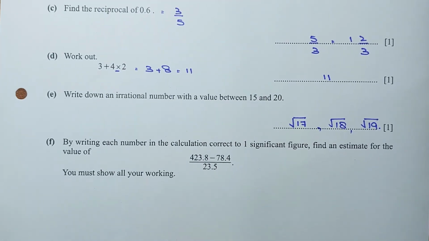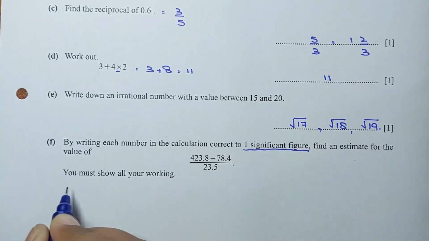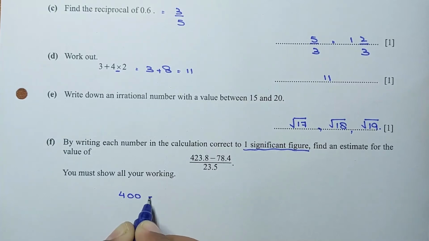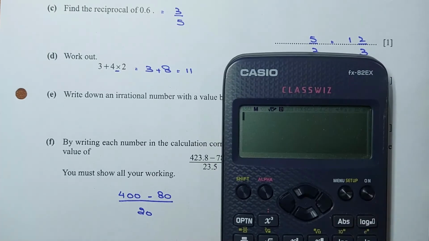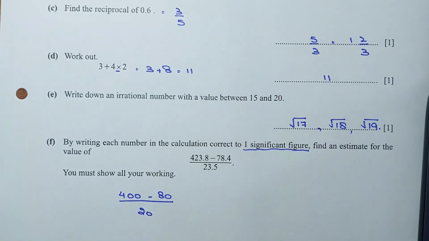Now for part F, by writing each number in the calculation correct to one significant figure, find an estimate for the value of this. You must show all your working. So one significant figure of 423.8 is 400, minus 78 becomes 80, over 23 becomes 20. So from 400 take away 80 and divide by 20, which is 16.